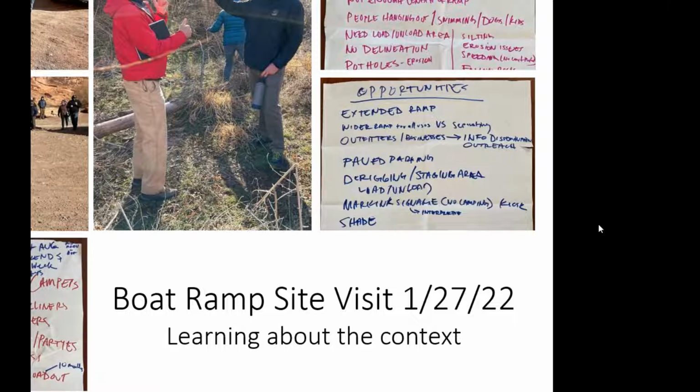So I got all ready for that, and we organized into two sections of conversation. One, where we had my flip chart up, and we were just brainstorming some ideas about users, about conflicts, about opportunities. And then we went across to the boat ramp itself, and as a group did some site analysis where we were looking at the site together, looking at how it was functional, and what the problems are. Let's look at it together and figure some stuff out on site.